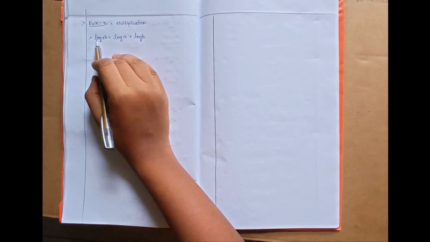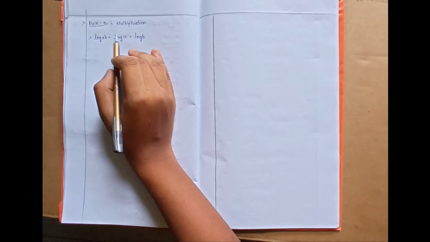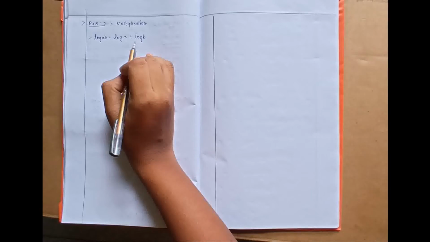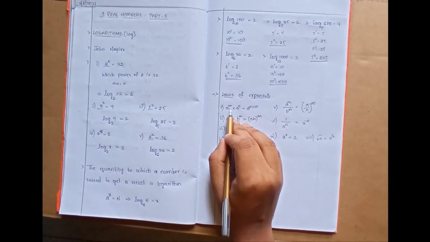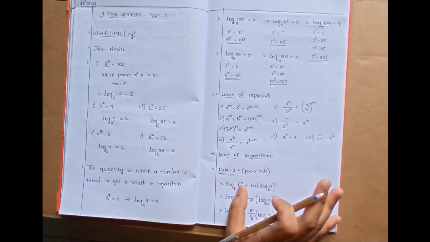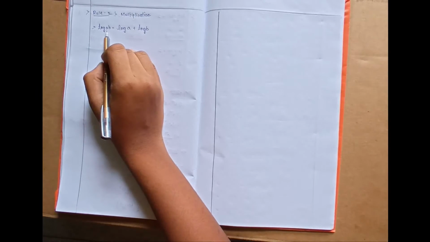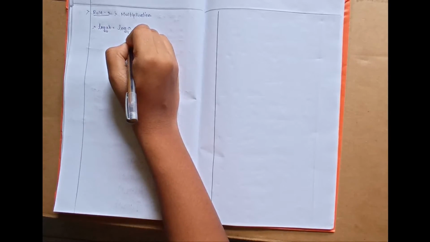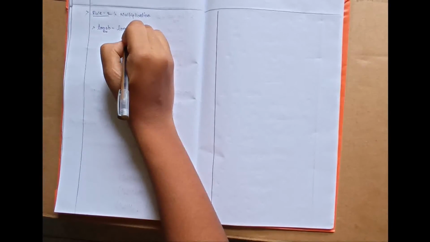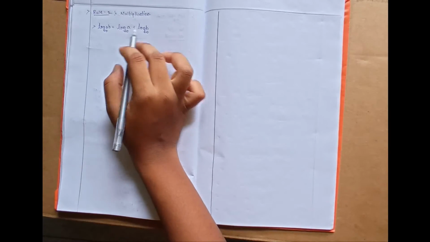The logarithmic number A into B is equal to log A plus log B. When the bases are the same, the exponents are added. If we don't have any base, we can assume it as 10.